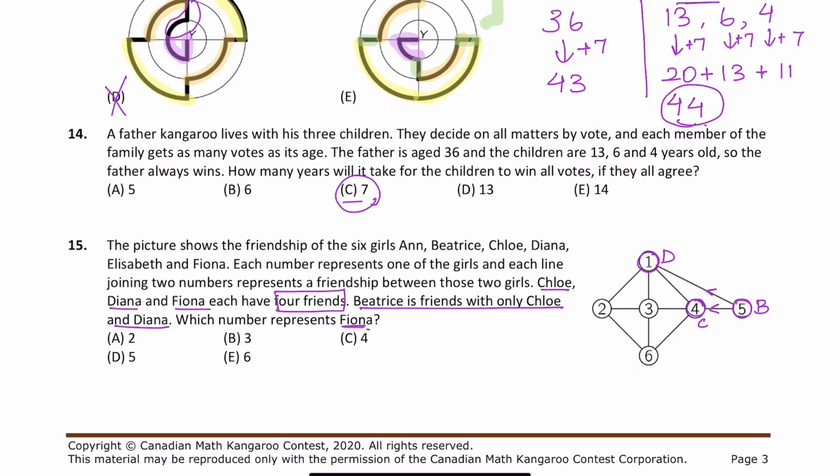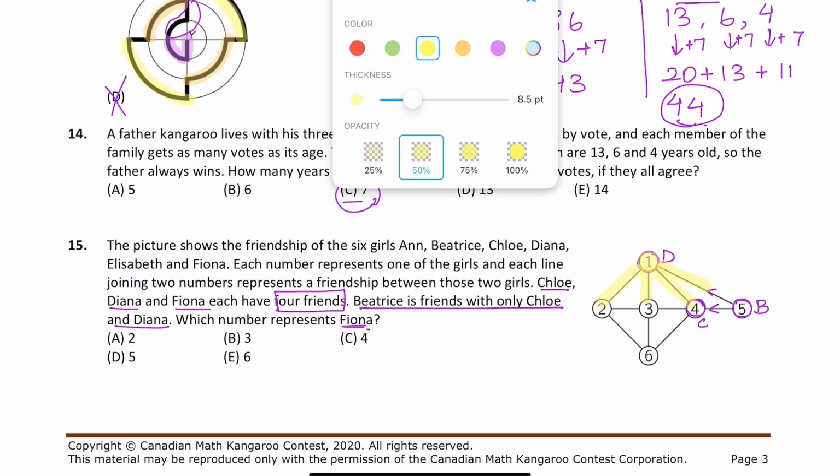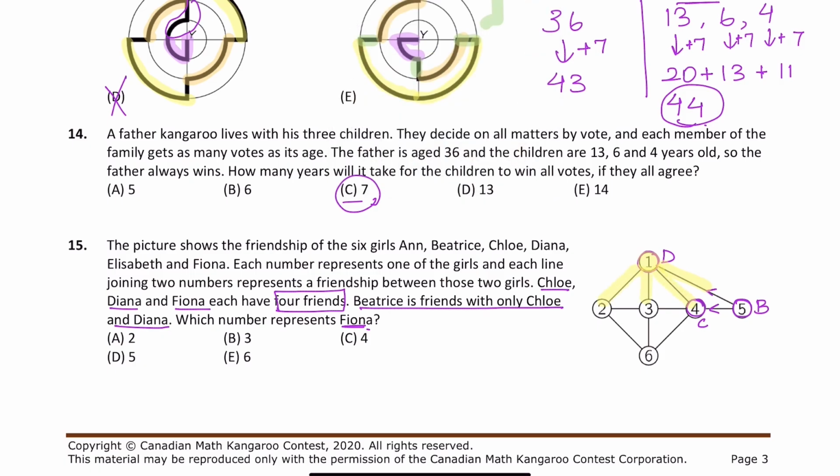What is depicting Fiona? So let's look at the arrows now. Let's say Diana is this. So she has 1, 2, 3, 4 friends. Let's say Chloe is this. Chloe has 1, 2, 3, 4 friends. And let's see who Fiona is. Well, 1, 2, 3, 4 friends. So Fiona is number 3.